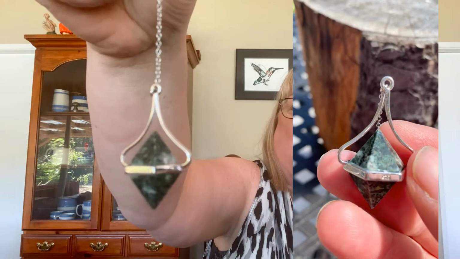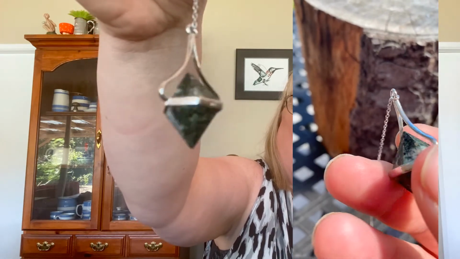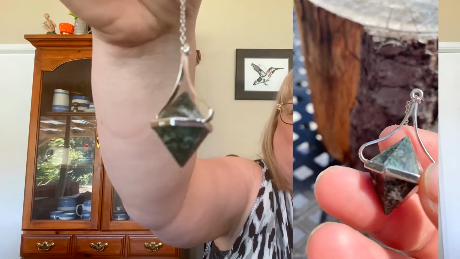Now, I have a couple of pendulums I use. I'm going to talk a little bit later about how to choose a pendulum if you are looking to buy one. So firstly, this pendulum is made from Preseli bluestone, which is the stone that comes from the Preseli Mountains in West Wales. It's one of my favourite stones because it's full of ancient wisdom.